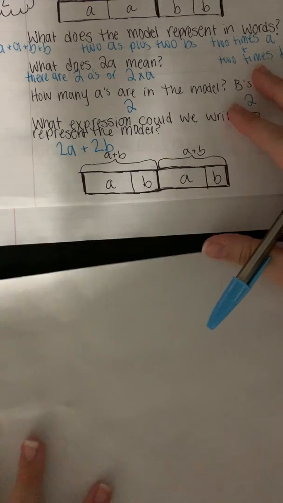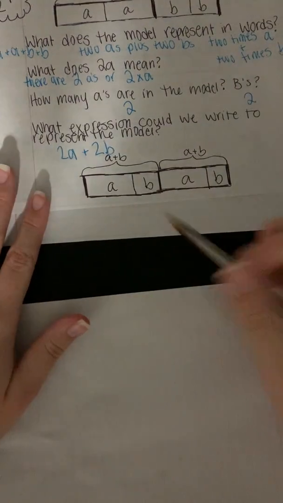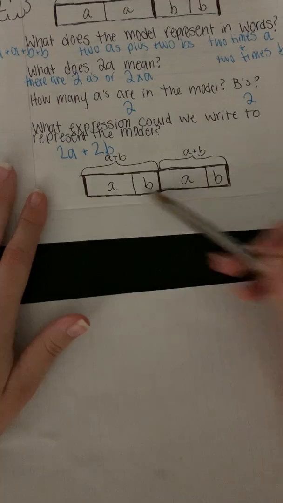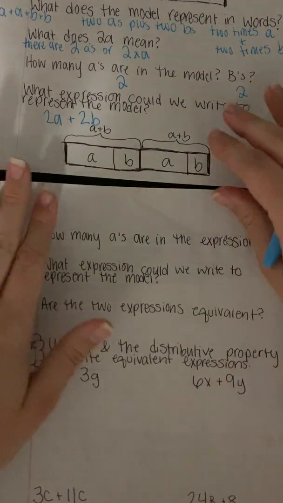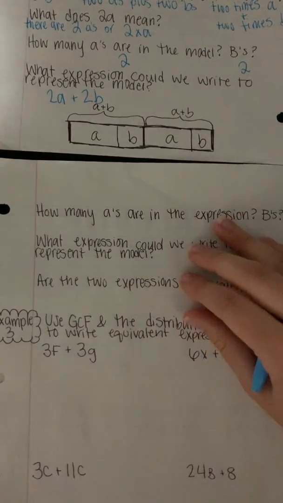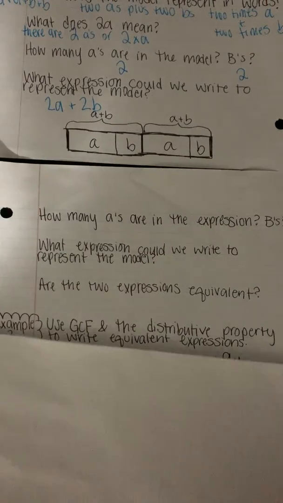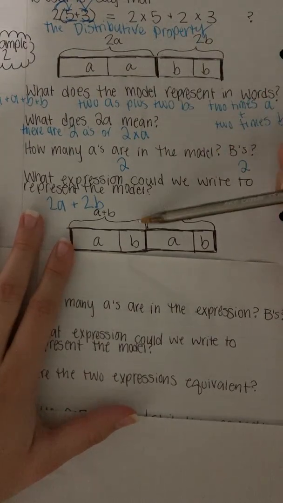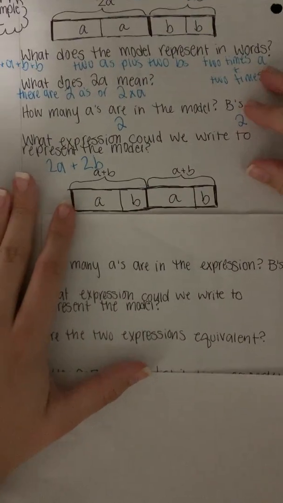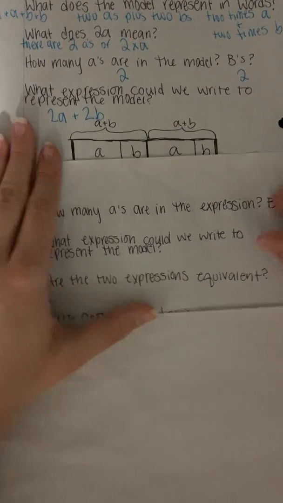And we have one more model here. So we're going to use this model on the bottom of this page. And our last set of questions for example 2 are going to be here on this one. So you're going to see this model looks really similar to this one. Kind of like in example 1, we have 2 similar models.